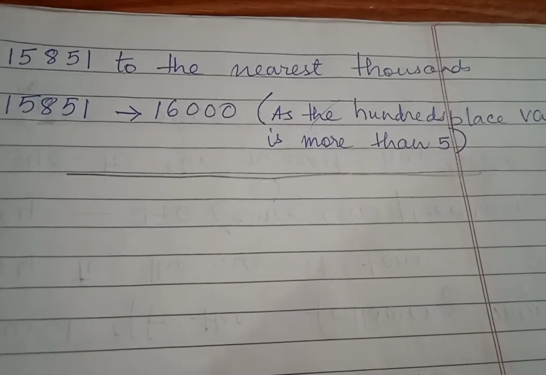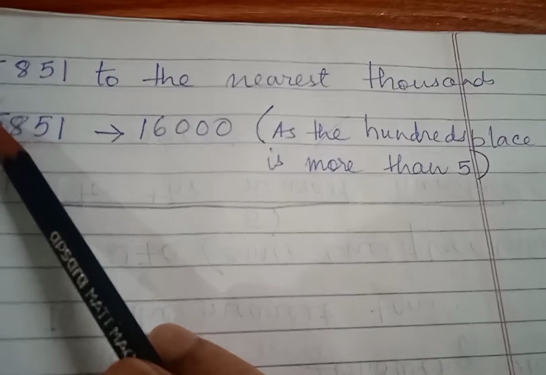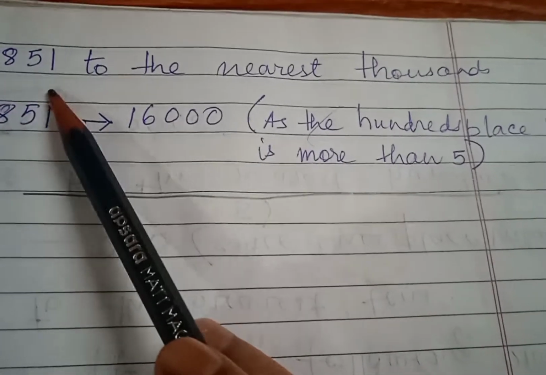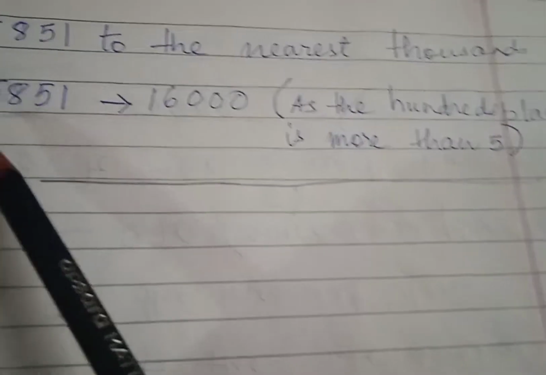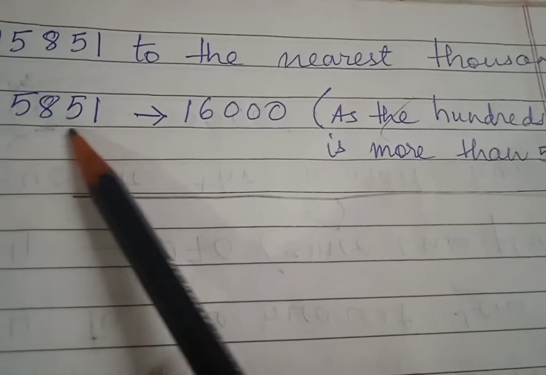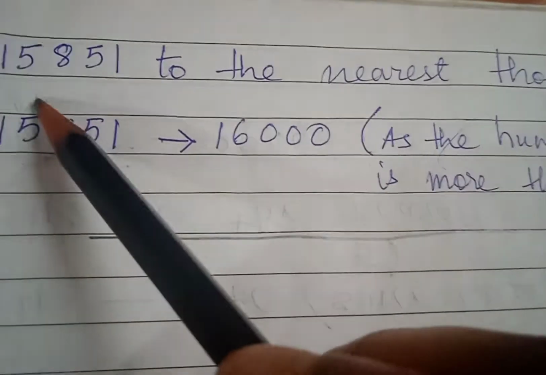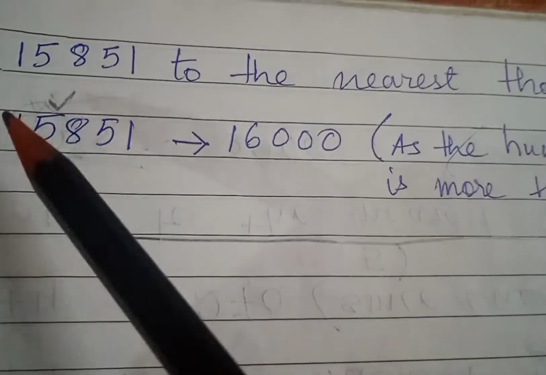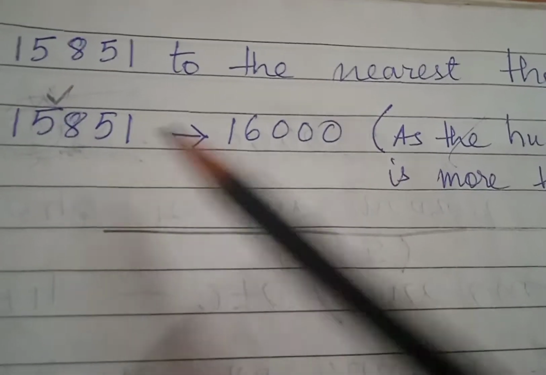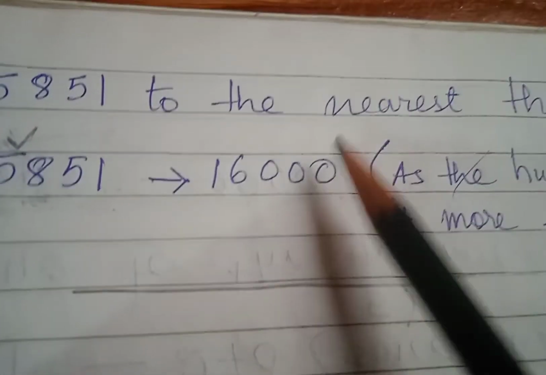Okay, question number C, which says 15,851 to be converted to the nearest thousands. So let us see, 15,851 to the nearest thousands means ones, tens, hundreds, thousands. So this 15,000 will be there, and the digits after that, that means the hundreds, tens, ones, will be converted into 0 once we round it.